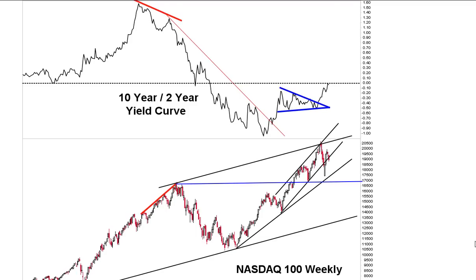Today we had the uninverting of the yield curve on an intraday basis. It didn't close that way. To have a reading of 0.04 negative reading, 0.04, just below the center line. I told you to be watching to see if we get the inverting of the yield curve.